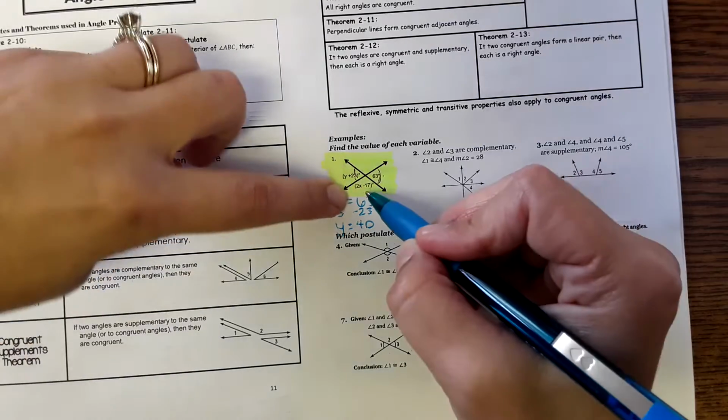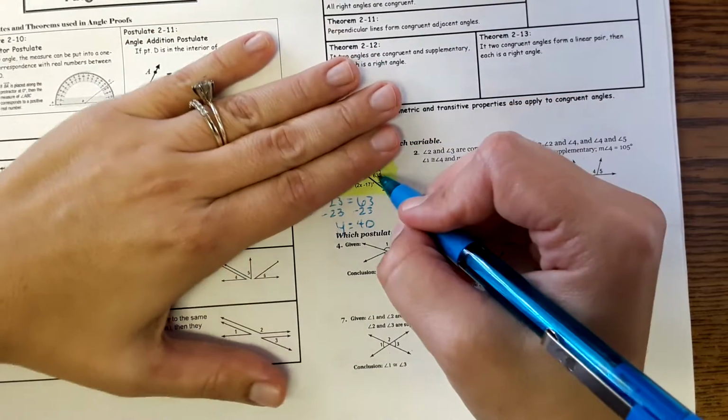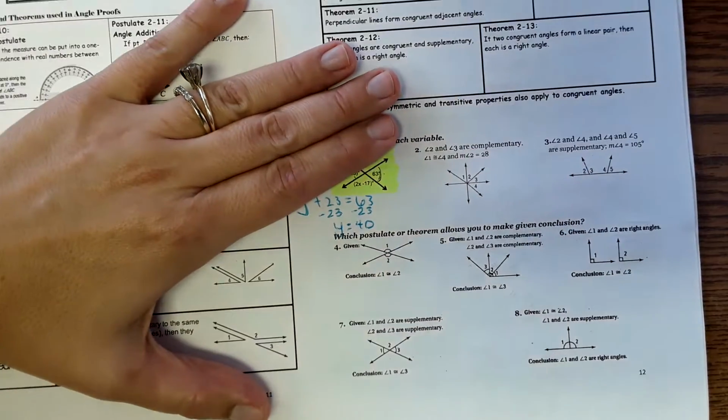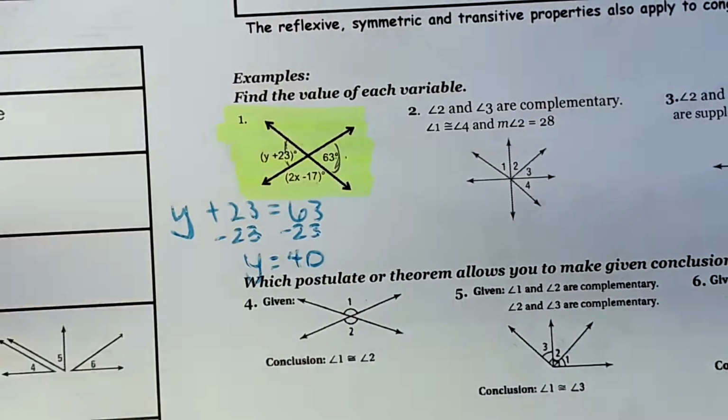And then we also need to solve for x. Like I mentioned, we have a linear pair here. That means that those two angles add to 180. Did anybody solve it a different way than that? Because there are other ways. Kirsten, how did you do it?